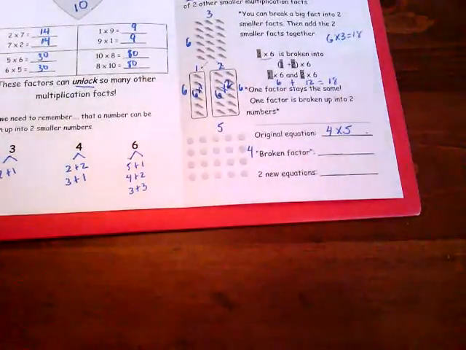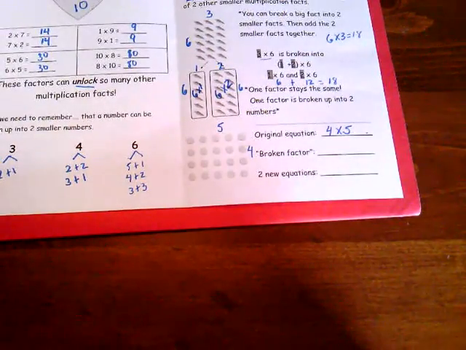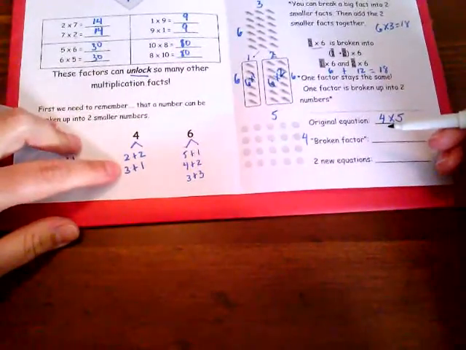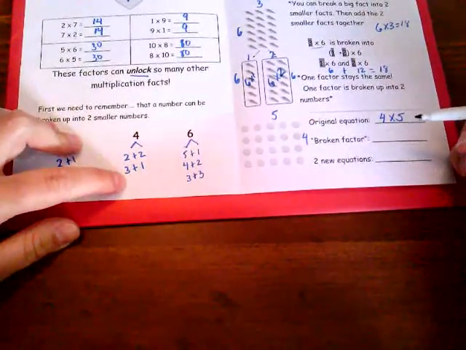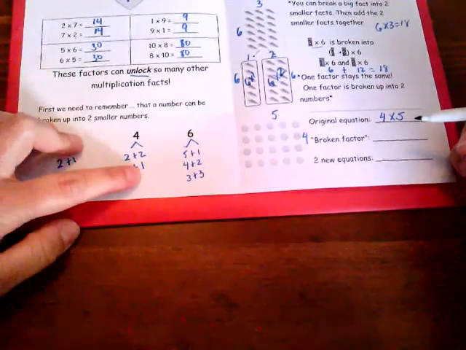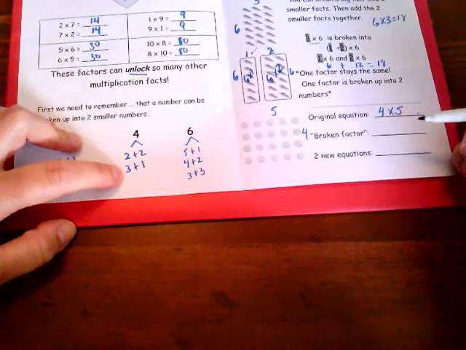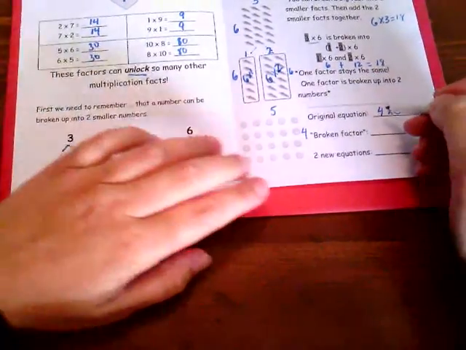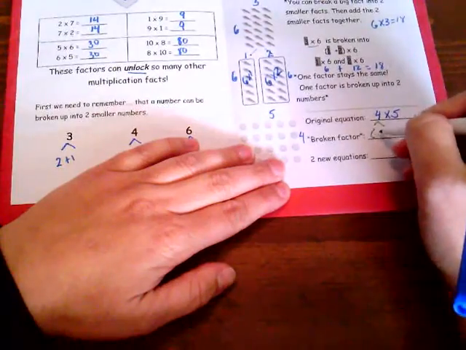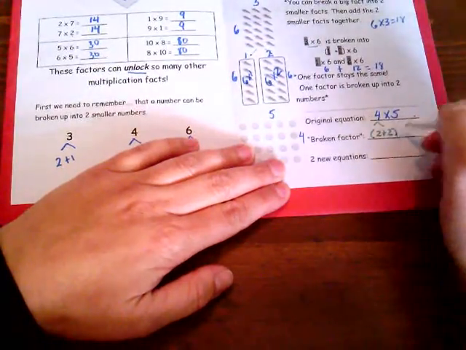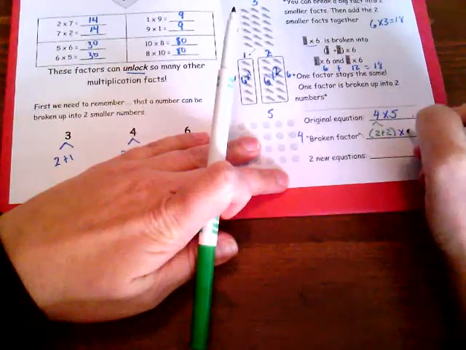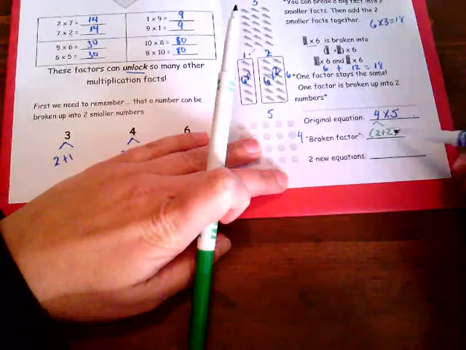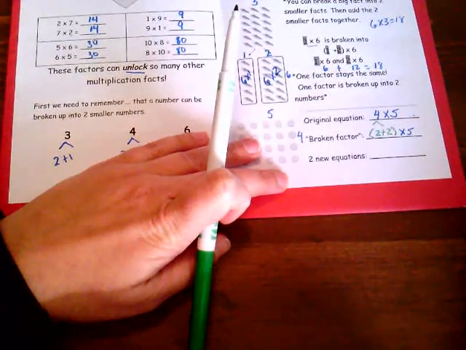So the factor I want to break apart is the 4. And I want to think, what can I break a 4 up into? And when I look over here, I notice I can do a 2 and a 2 and a 3 and a 1. Now, I know that 1s are very easy, but a 3, not so much. When I see this 2 and 2, I know that this is going to be my best bet. So I'm going to break that 4 up into a 2 plus 2 and keep that 5 the same. So now I've got my broken factor here. When I put it back, it brings me right back to the original.